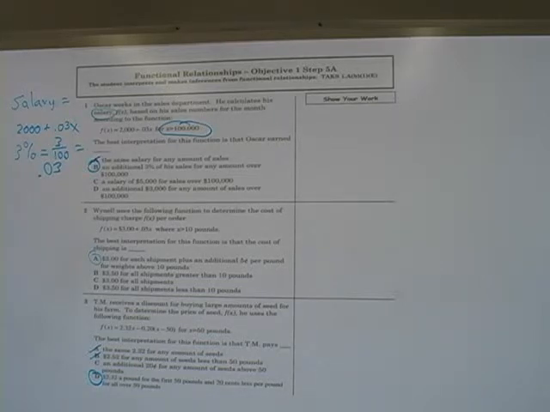Even if you don't totally understand these, just try to use the little tricks like that to figure out the answers. Okay, we got a couple more to do and we'll be done. I'm going to need your calculator for this one. We did some like this yesterday.